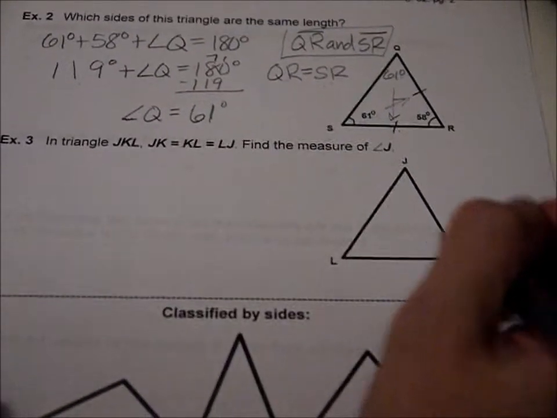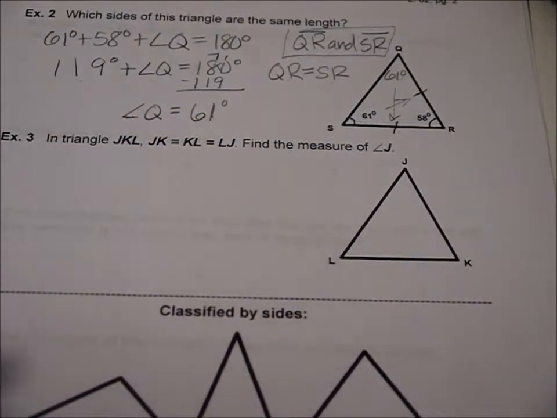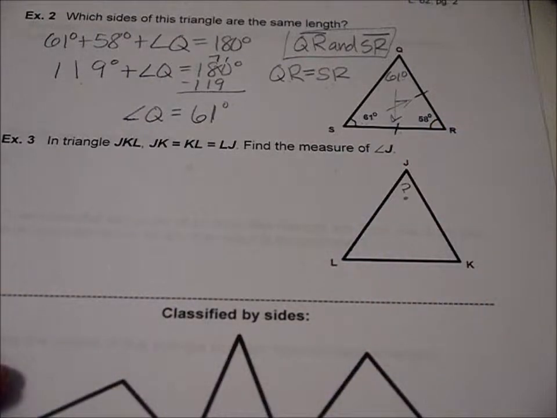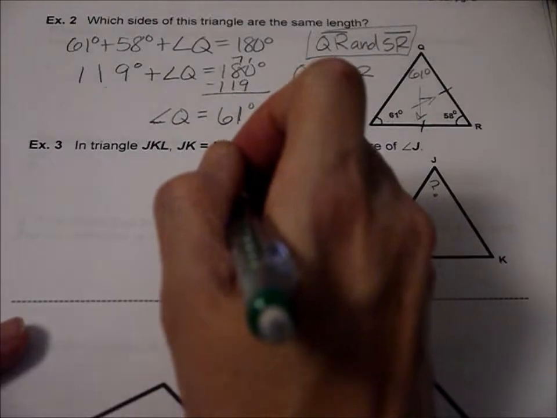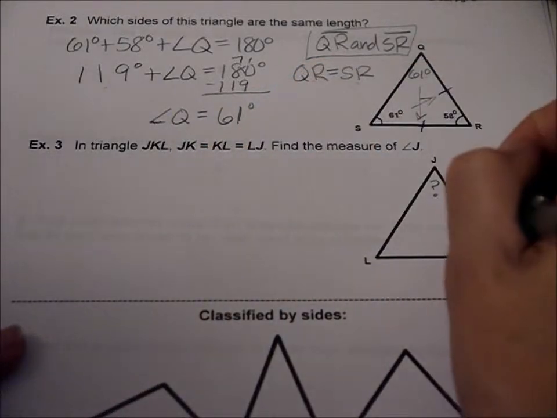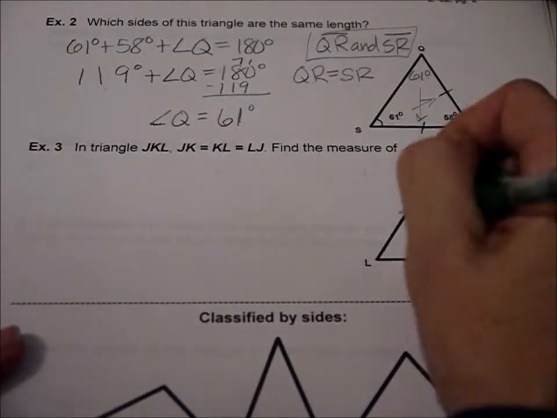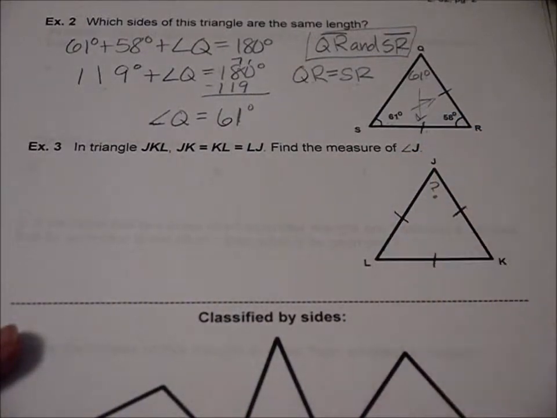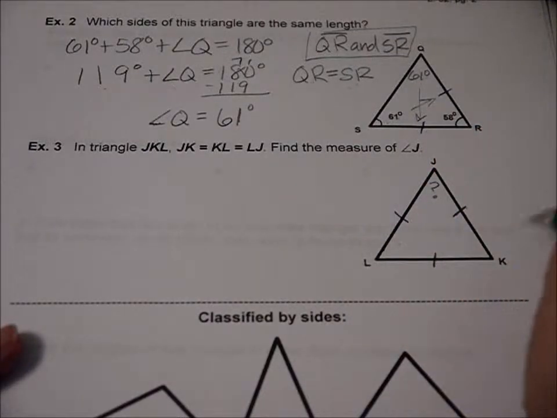All right, look at this one. In this triangle, JKL, find the measure of J. Oh, we want to know what's in there, right? Well, what do we know? We know that JK is equal to KL, which is equal to LJ. So if all of their sides are the same, all of their angles are the same.